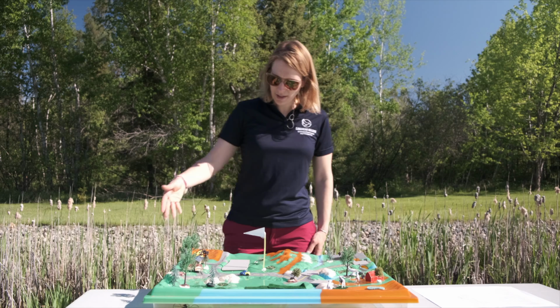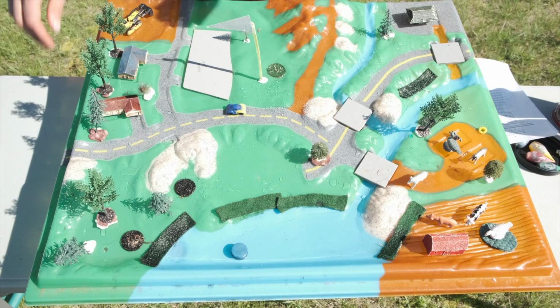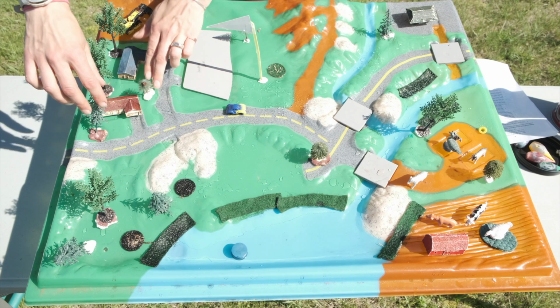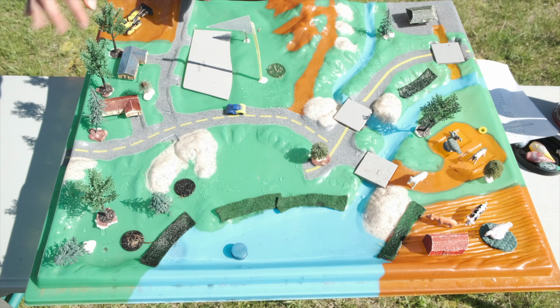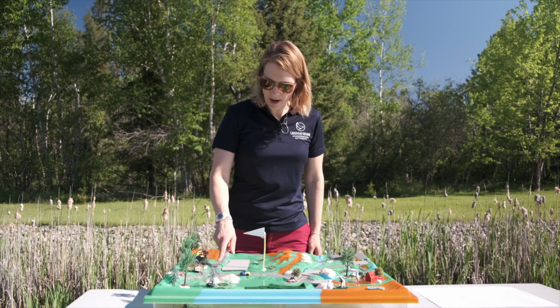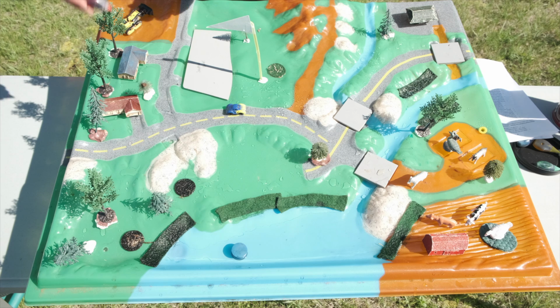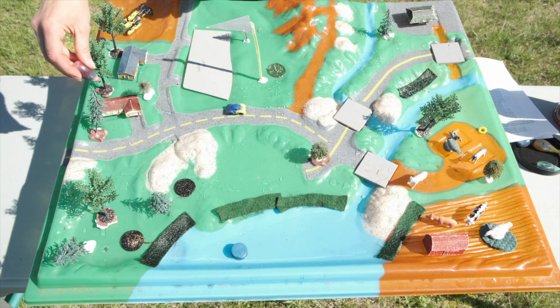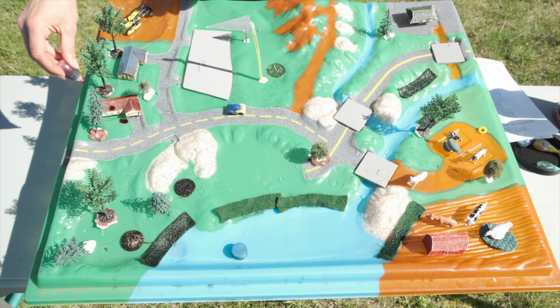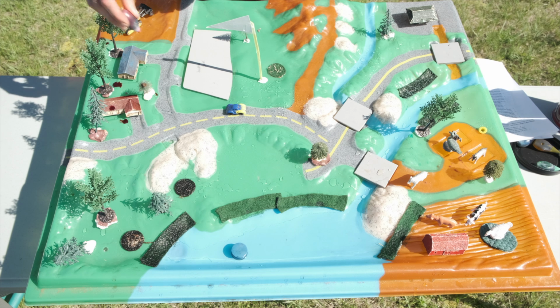We're going to start here in our residential area. Here we have some houses, driveways. We've got some nice greenery, which is great, some trees, and we also have driveways and roads. So in this area, we can have some contaminants such as soap from washing cars outside. So I'm going to put a few drops here.